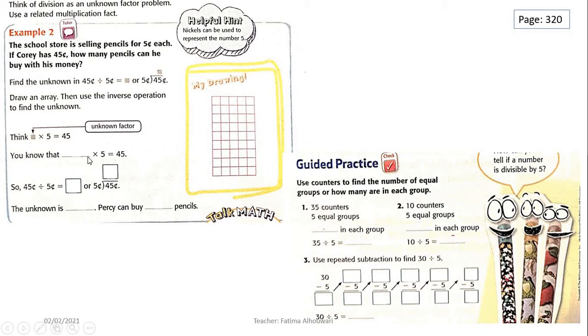So 9 multiplied by 5 equals 45. So 45 divided by 5 equals 9, or we can use the other symbol. So 45 divided by 5 equals 9. The unknown is 9, so Corey can buy 9 pencils with the 45 cents that he has.